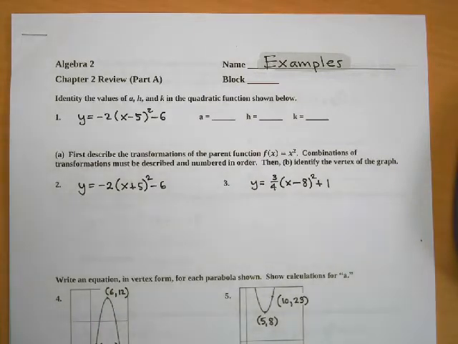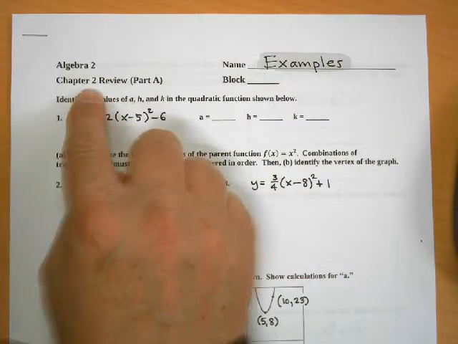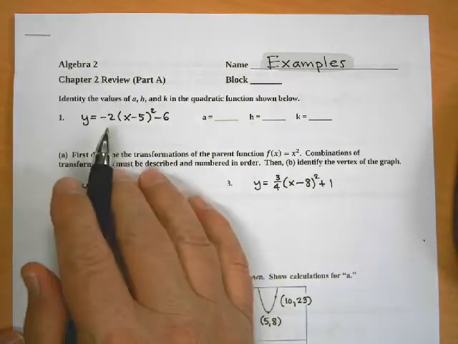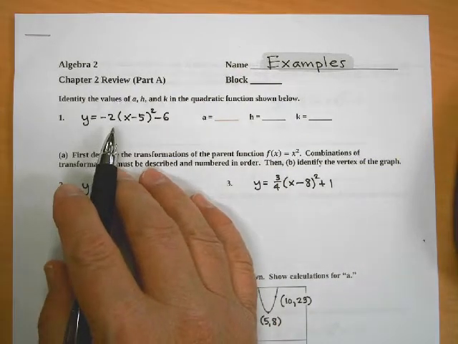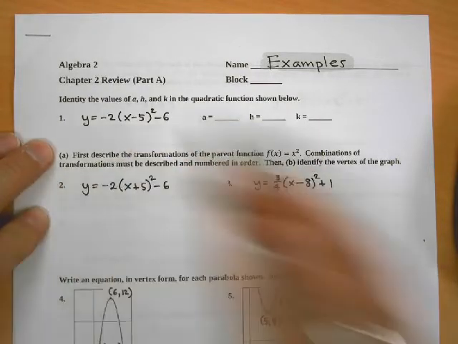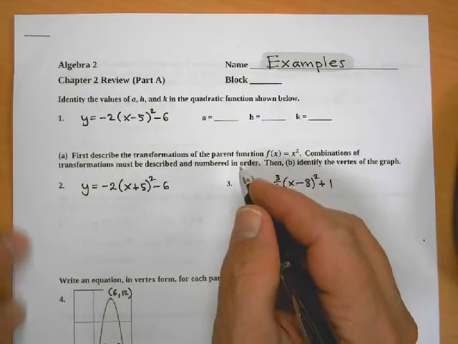Okay, this is Mr. Peterson, and I'm going over some examples for the Chapter 2 review, Part A for Algebra 2. I'm going to work out some examples that are similar to your own review. In this first video, we're going to do problems 1 through 6, the front page.